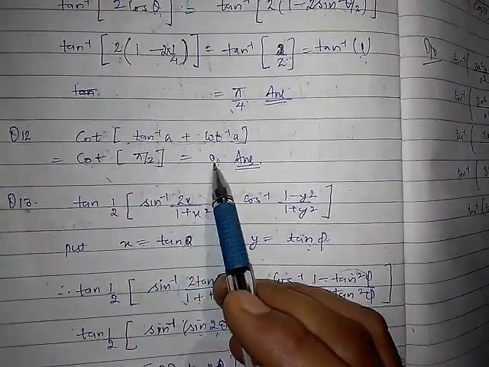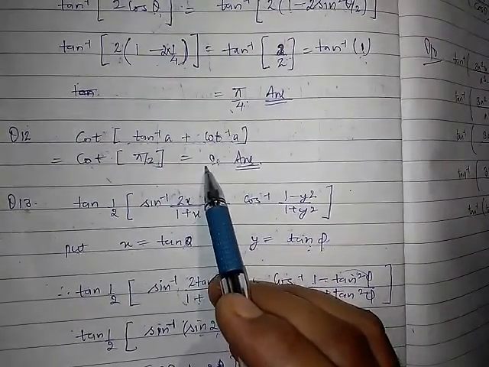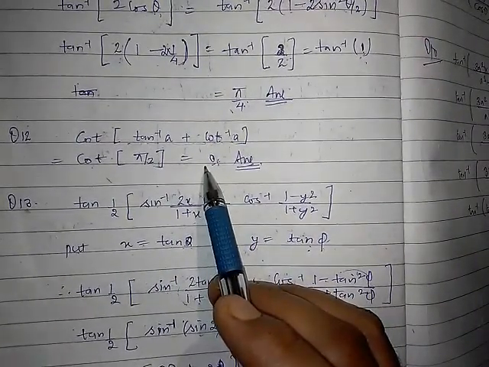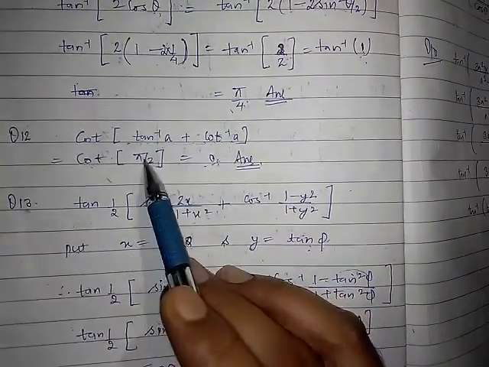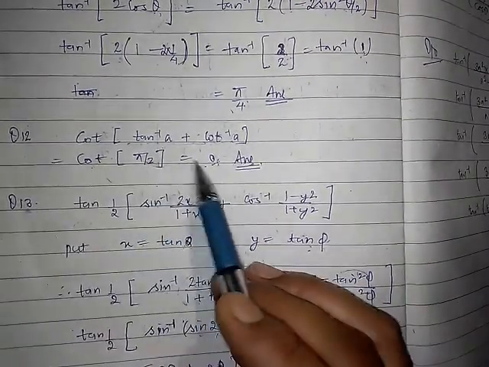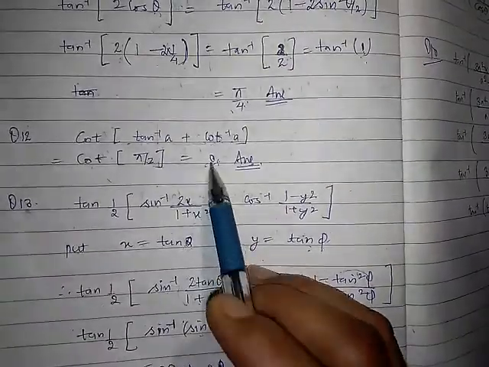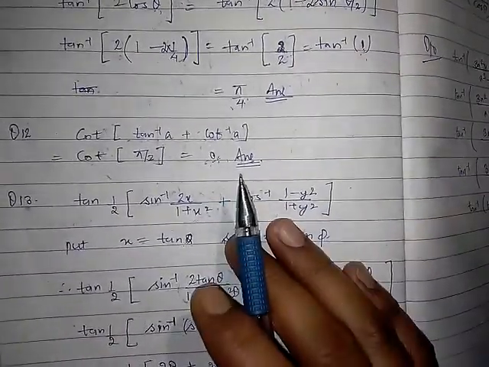That is equal to 0. Okay, this is from the class 10 table. The table that we learned in class 10, from there we have got this value: cot pi by 2 is equal to 0. Clear? So this is only question number 12.